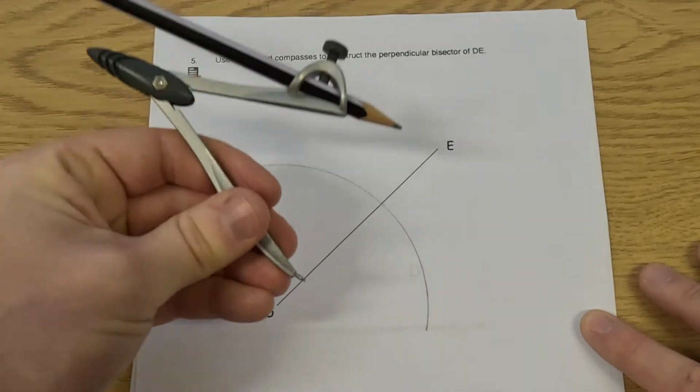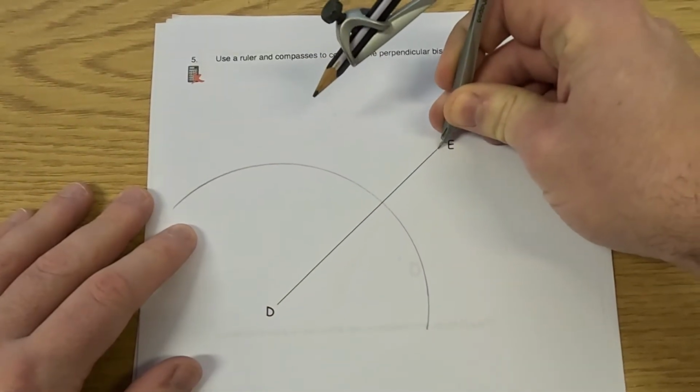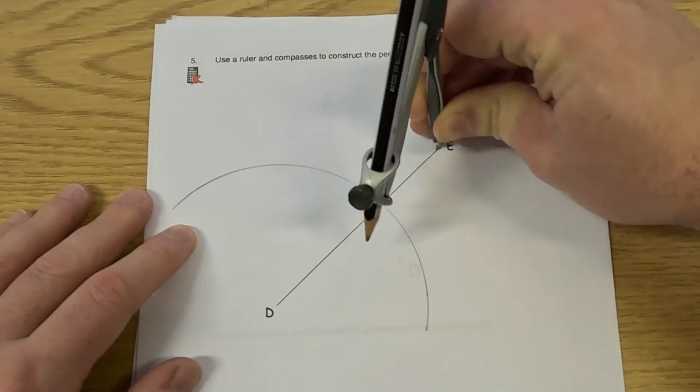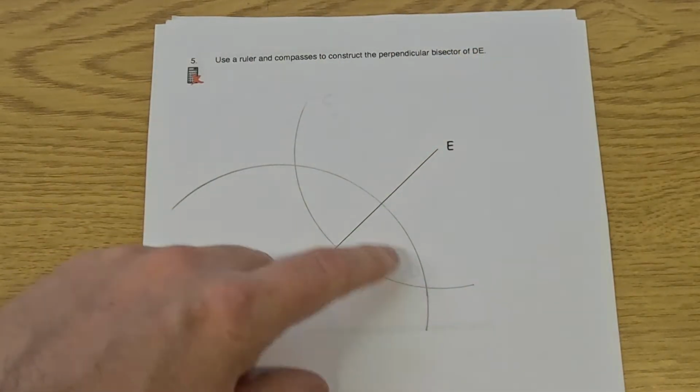And keeping the pencil and compass the same size, we're going to put the point of the compass on E. So the end of this line is E, and we're going to put the point of our compass there. And we'll do an arc in this direction. And as you can see, those 2 arcs intersect here and here.